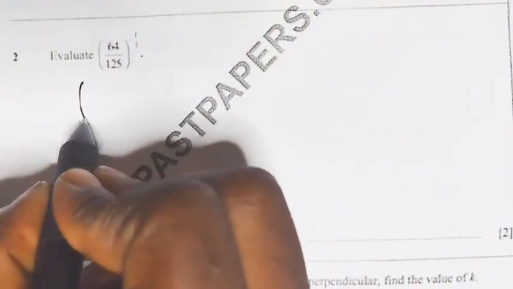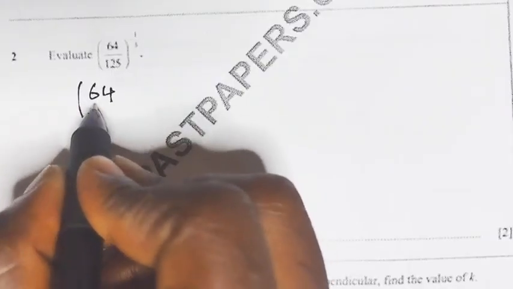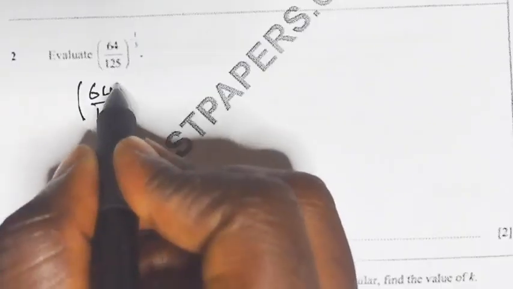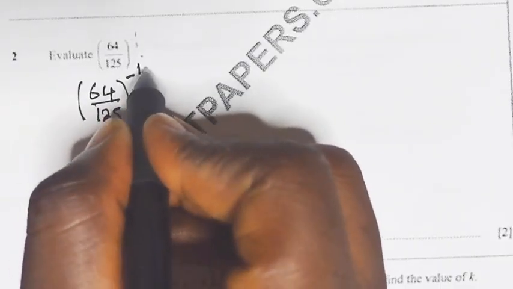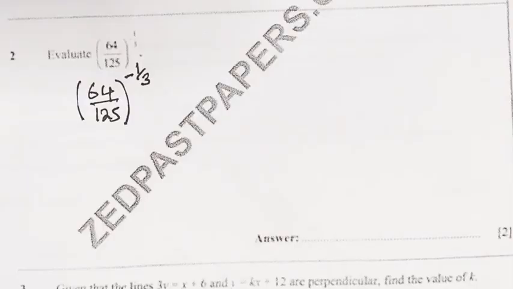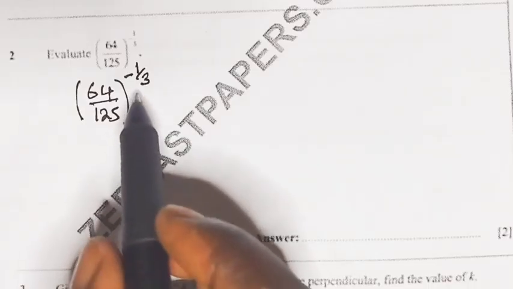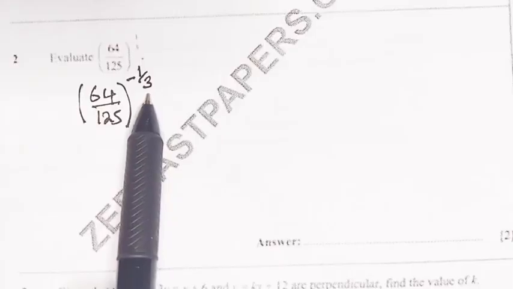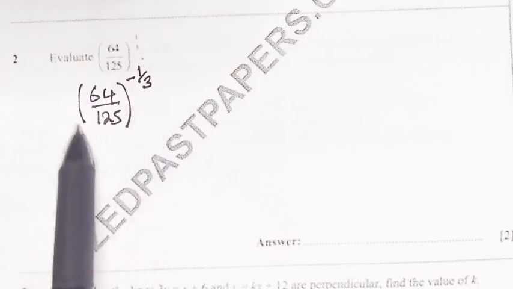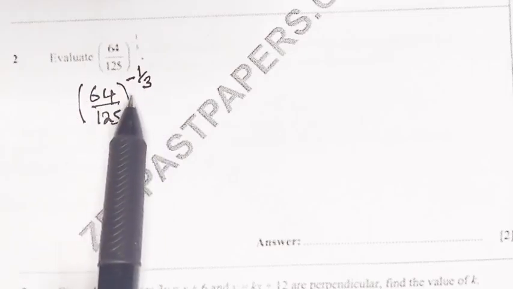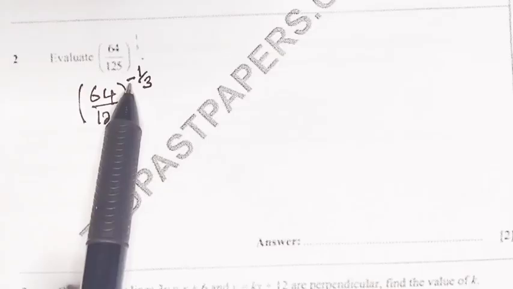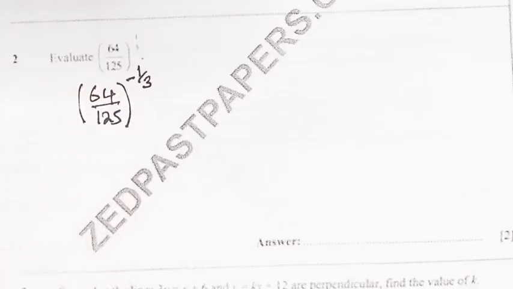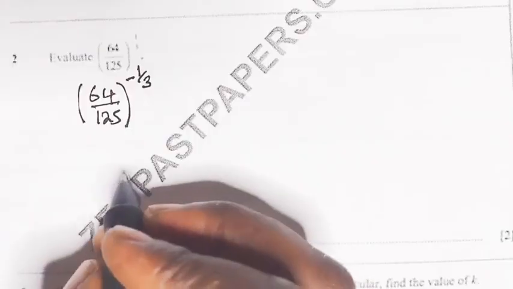This is our question 2. Evaluate. So I will write the question. We have 64 divided by 125 in brackets raised to the power negative 1/3. Okay, so this is very easy. Take note of the power. It's having a negative power, so it will be very difficult for you to simplify like this. So what you are going to do is get rid of the negative power. To get rid of the negative power, we are going to write it like this.